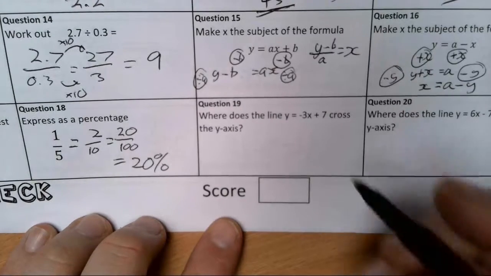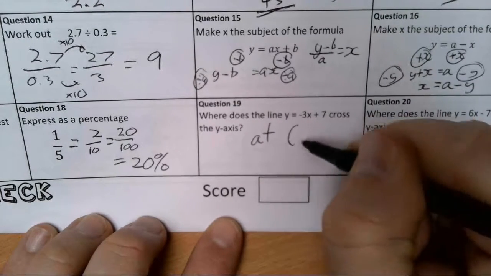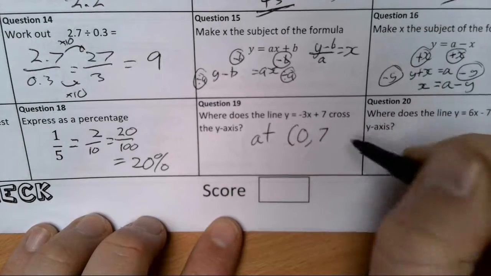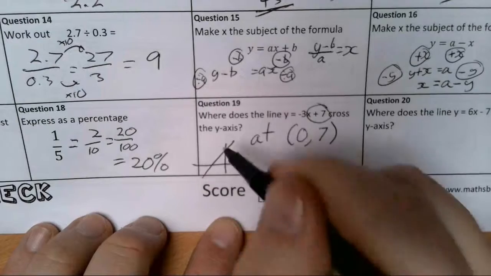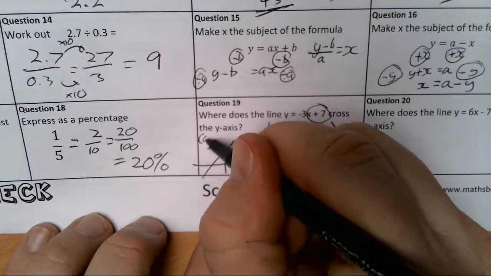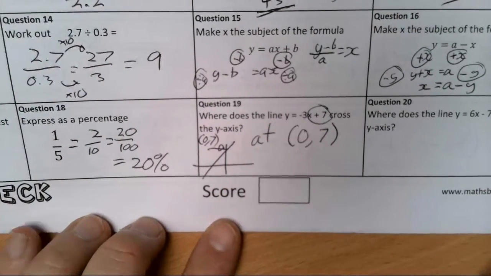Where does this cross the y-axis? At 0, 7. Okay, so it's crossing at 7. This is what's going to give me the y-axis crossing. That's the point 0, that's the coordinate 0, 7.